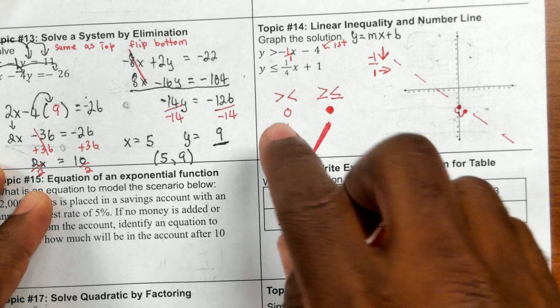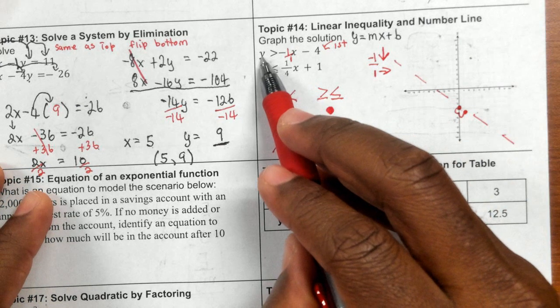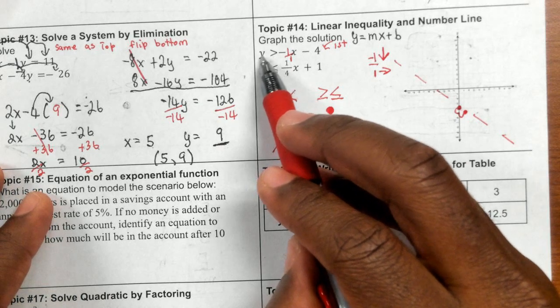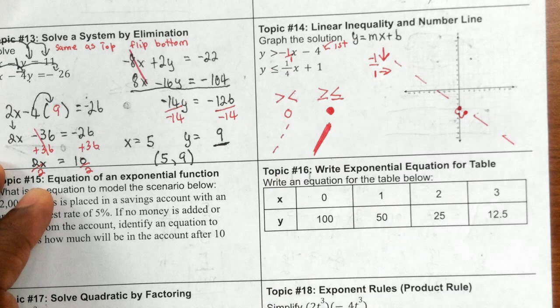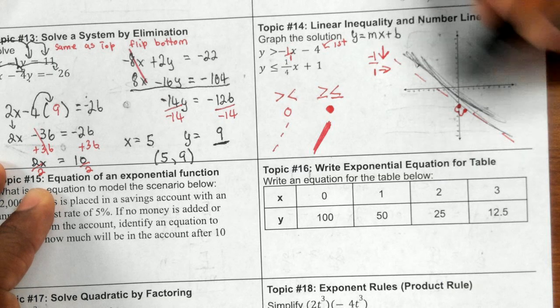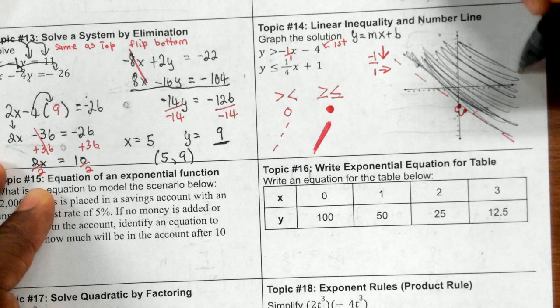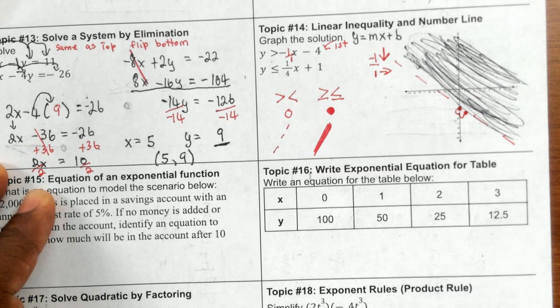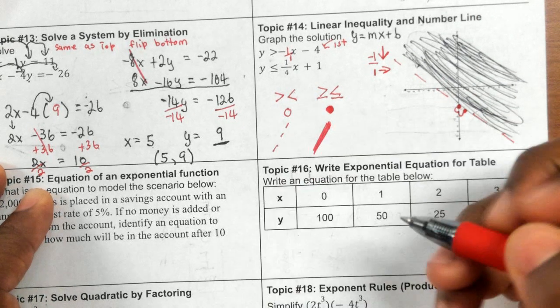All right, so now we're going to shade. So it says that y is greater. So again, this is a greater than sign. Whenever it's saying y is greater, that means you're going to shade above. All right, so I'm going to shade above my line, because if I'm greater than my line, that means I'm on top of my line. I'm bigger. All right, so now I'm going to graph my next line.